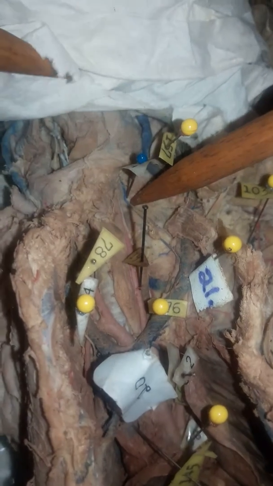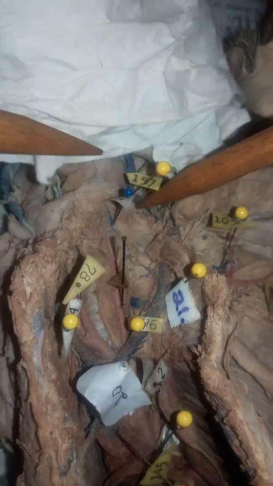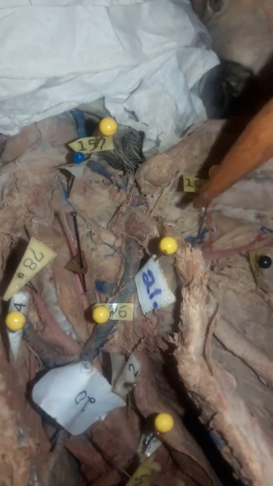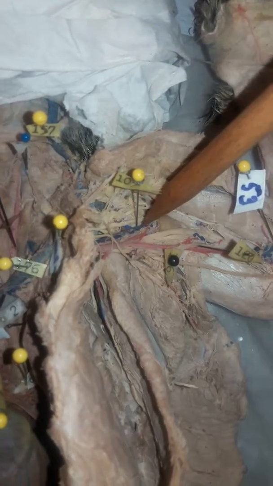Up here is the internal jugular, is it vein? Artery? Yeah, vein. It's a vein. And then right here is the external jugular vein, 157. Then we're moving to the left side of the chart. Right here is going to be our left cephalic vein.